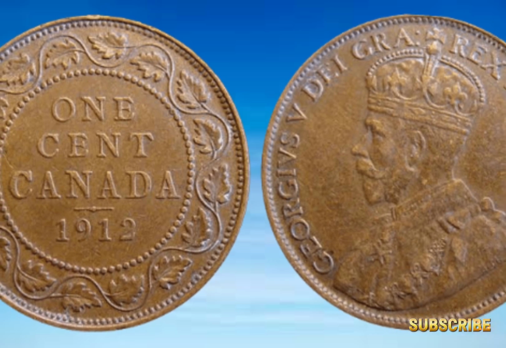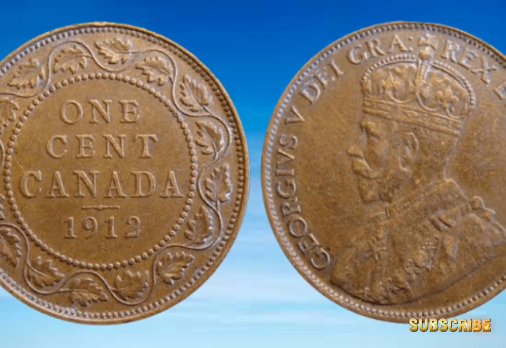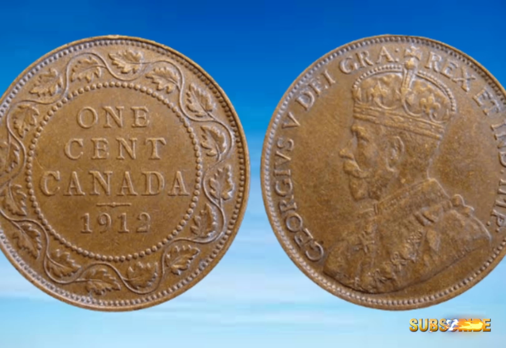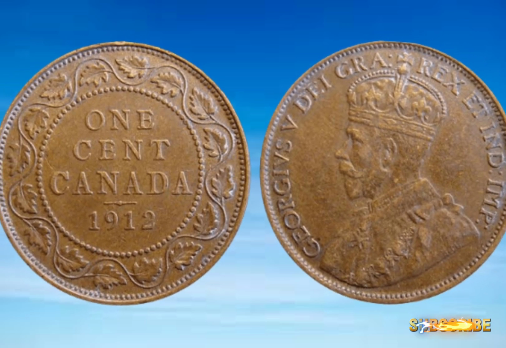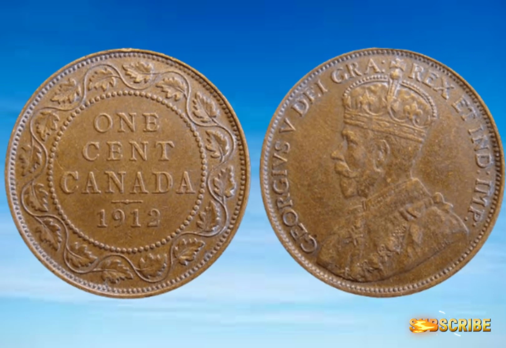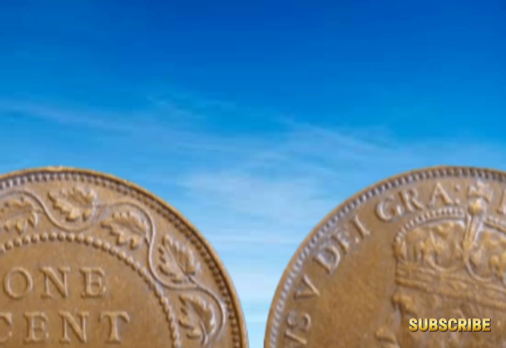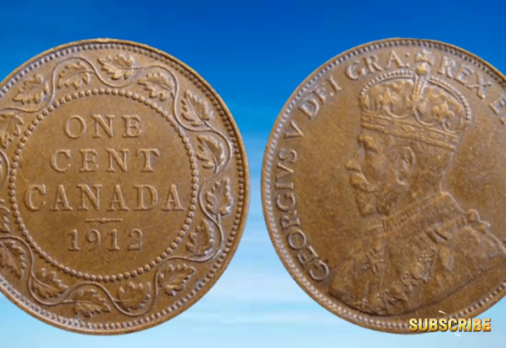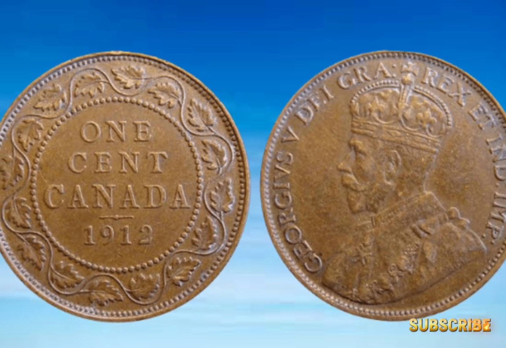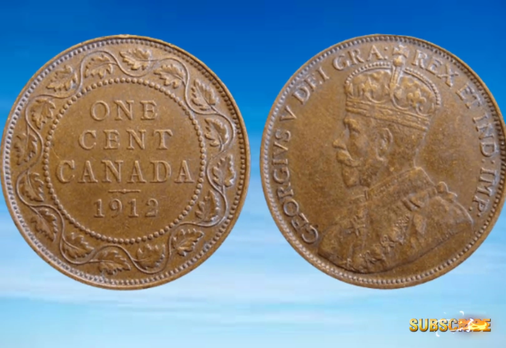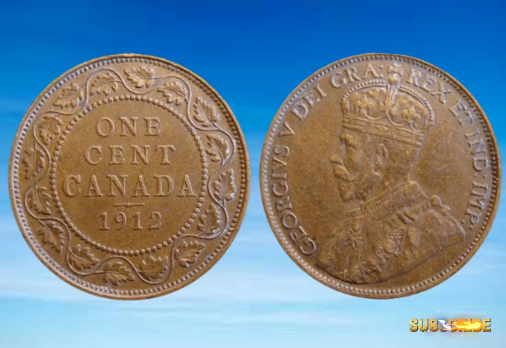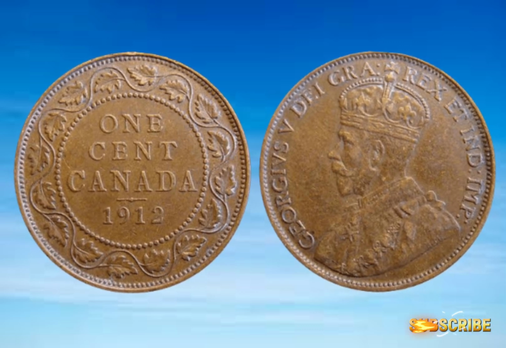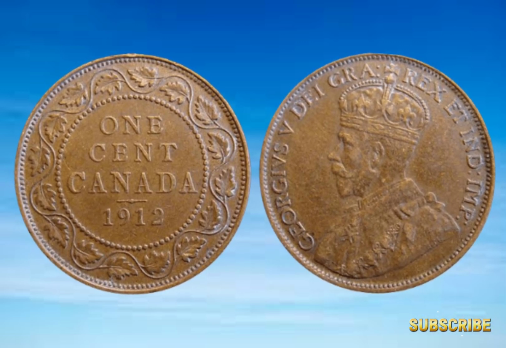Historical background. The 1912 Canada 1 cent coin was minted during a time of transformation for both Canada and the British Empire. This coin marks an era when Canada was transitioning from a colony to a more independent entity within the British Empire. By 1912, Canada had been a self-governing dominion for almost 5 decades, and its economy was growing due to immigration, industry, and natural resources.